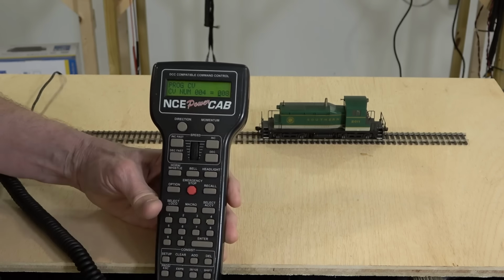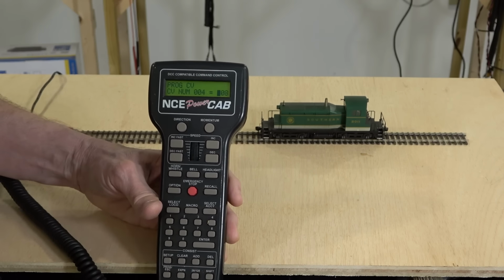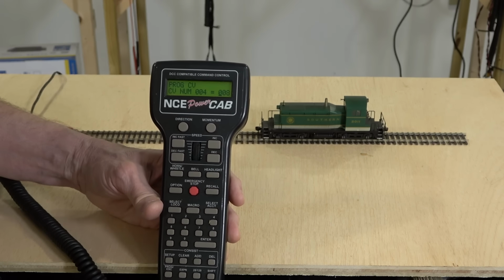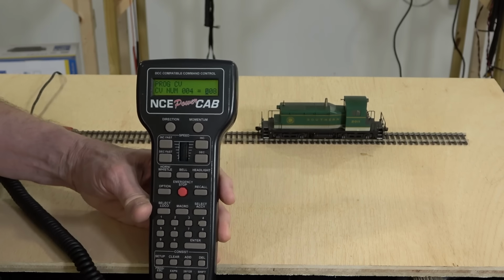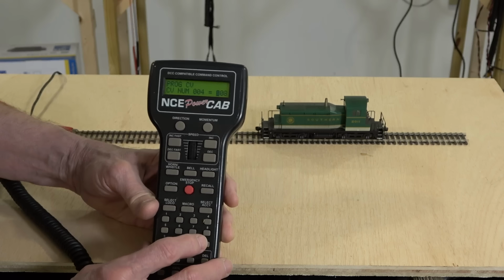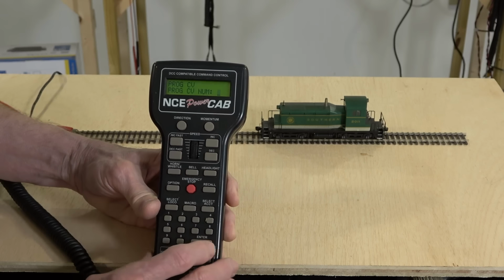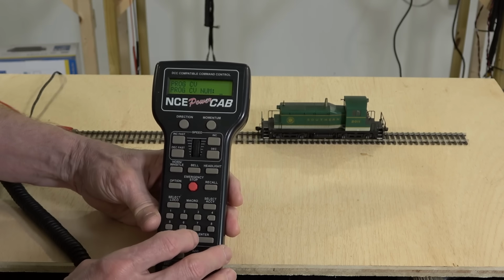So I've got it set for 8, and that's a value I like in this case for the switcher. And again, you can play with that for your locomotives and get a feeling for what you like for your locomotives. Okay, let's go ahead. I'm going to leave that at 8 because I like it that way. Okay, we've done 4, let's go to 5.